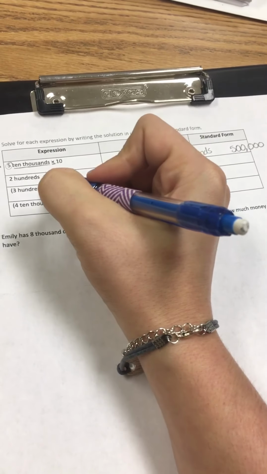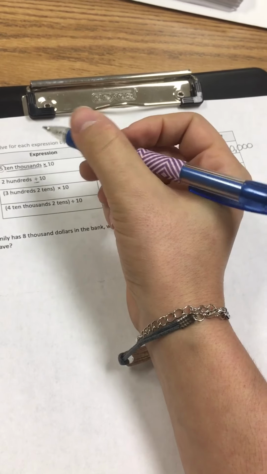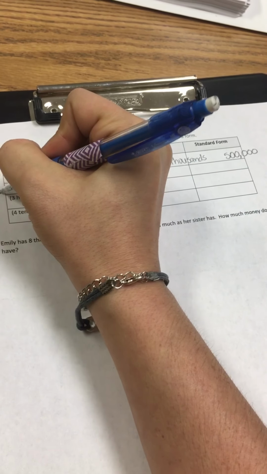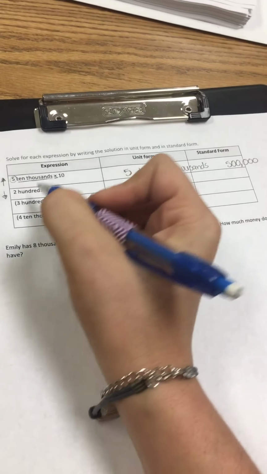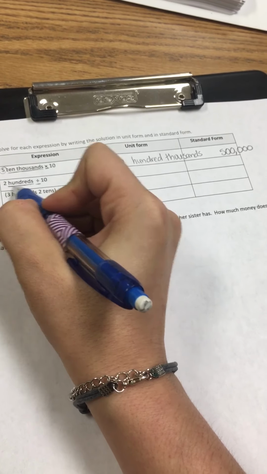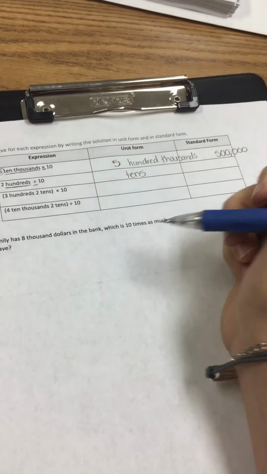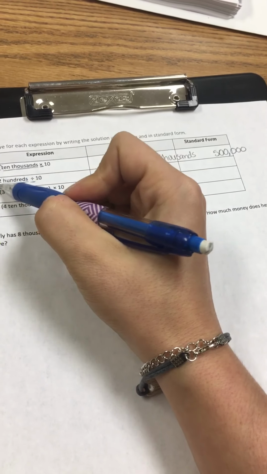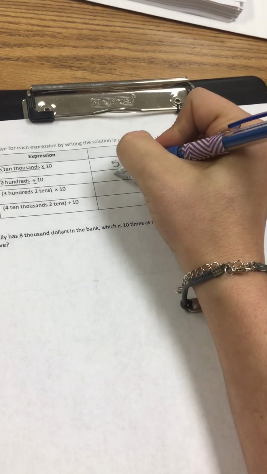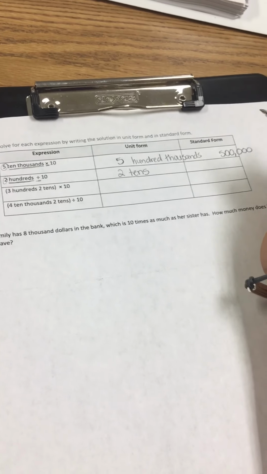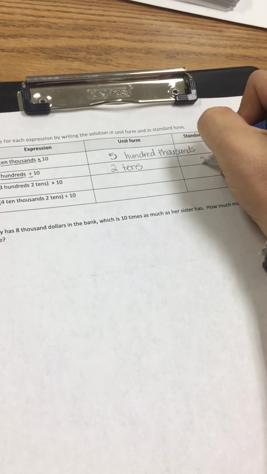Then if we divide, we know that we have to go down in place value. So if we're starting in hundreds and we need to go down, then we're going to end up in tens. Well, how many tens? 2 tens. How much is 2 tens? 20.